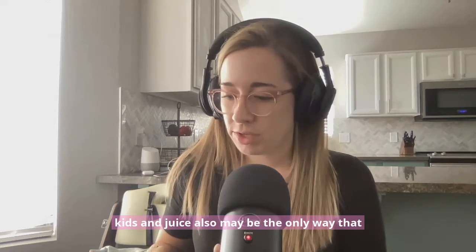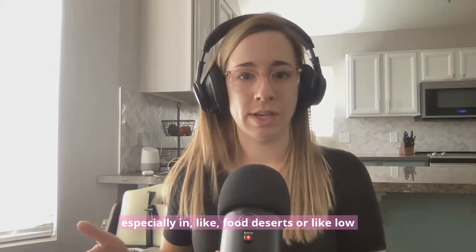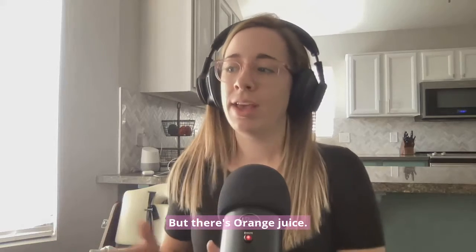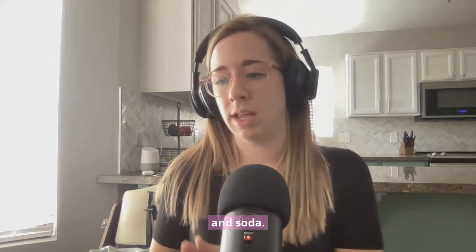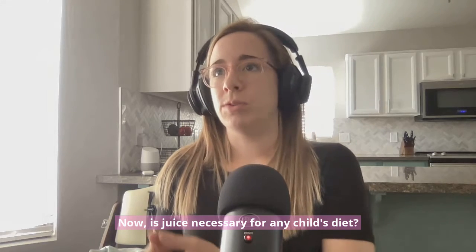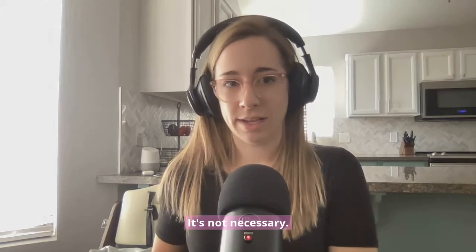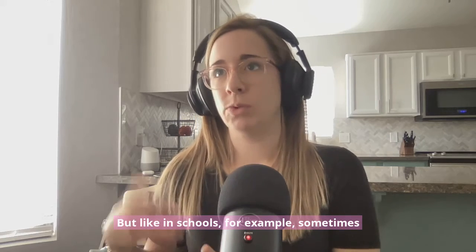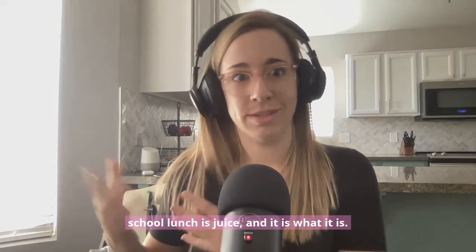Juice also may be the only way that some families have access to fresh fruit, especially in food deserts, or low-income families, or maybe they're getting their food from a food bank and there's no fruit this week, but there's orange juice. So there are definitely differences and nuances in there, and there's a difference between juice and soda. Now, is juice necessary for any child's diet? Absolutely not. You don't have to serve your kid juice, but in schools, for example, sometimes the only fruit schools can afford in a school lunch is juice, and it is what it is.